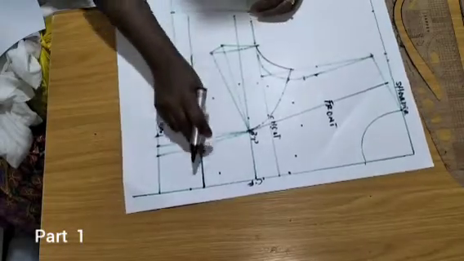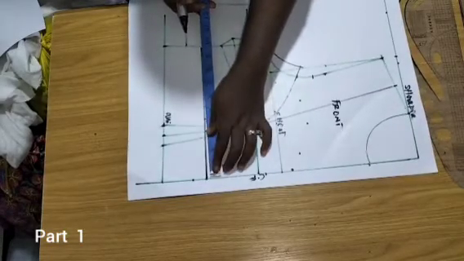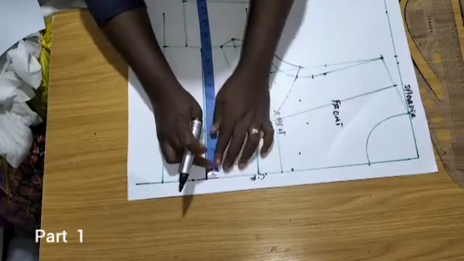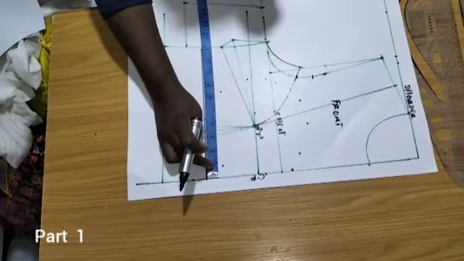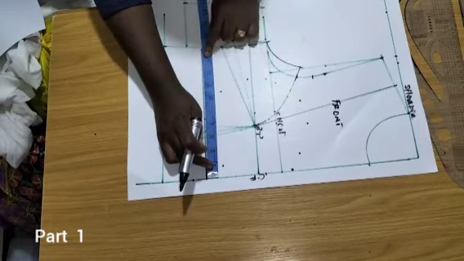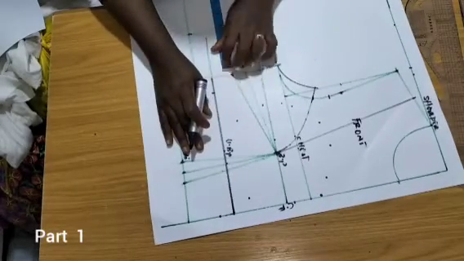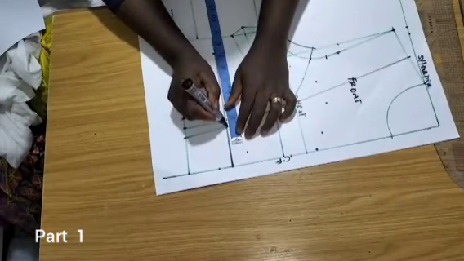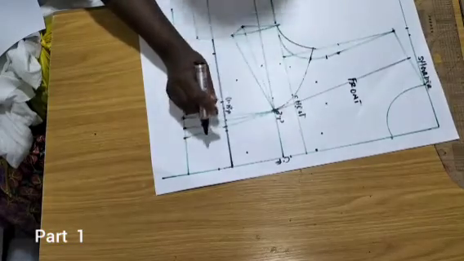Next I want to contour my under bust line. In contouring my under bust line, I'll come to the center front. This is my center front. I will take my under bust measurement, divide by 4. Under bust measurements are usually taken firmly on the body. Whatever figure you have, impute that figure. So you can see me imputing my figure 8.75, and whatever I have left here, I'm going to share 0.25 from this dart leg to the front, and I'm going to share the rest of it on this side.